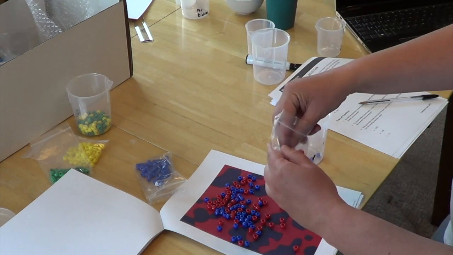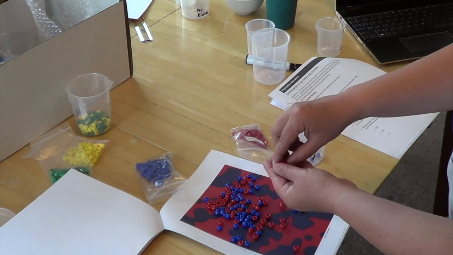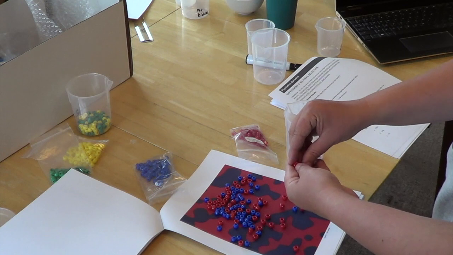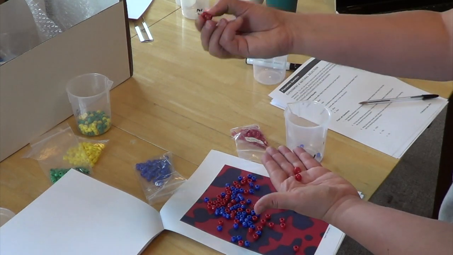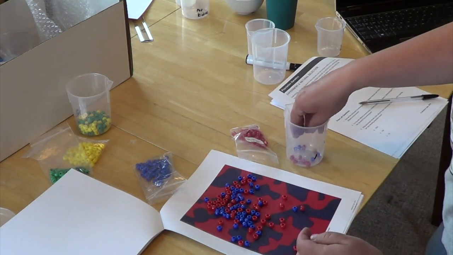Now the reason why you're doing this is because it's assumed that red is going to blend into red, right? They're going to be camouflaged. And so they're going to survive and have offspring. So the ones that I'm adding is the offspring. So I'm putting these back in there.